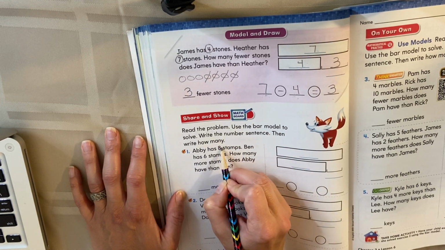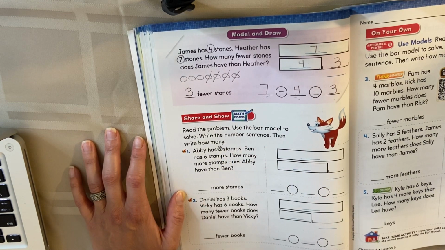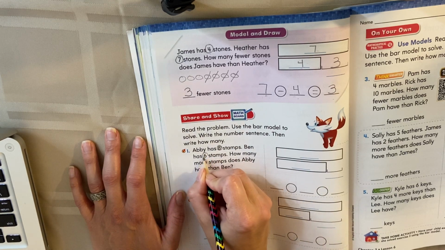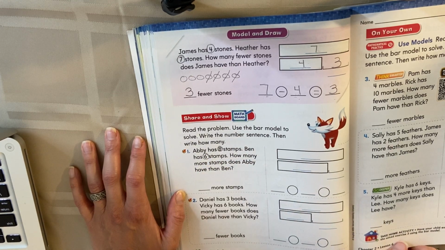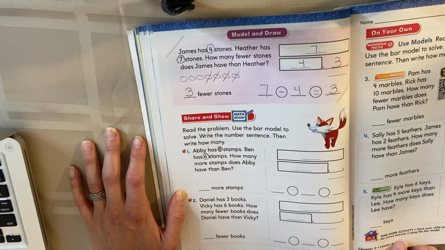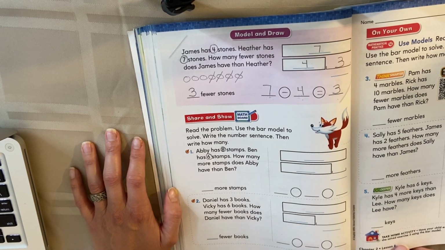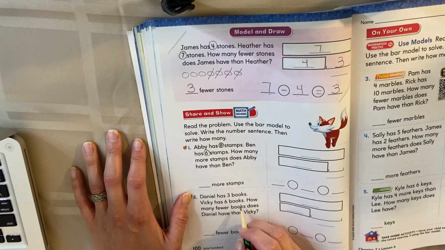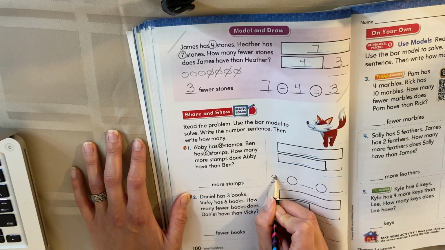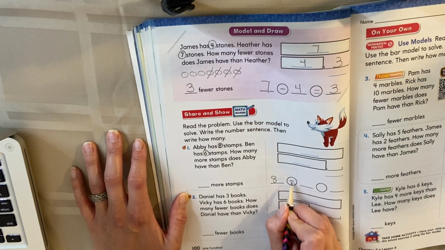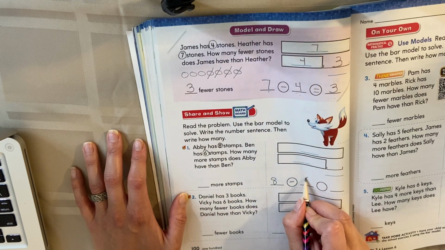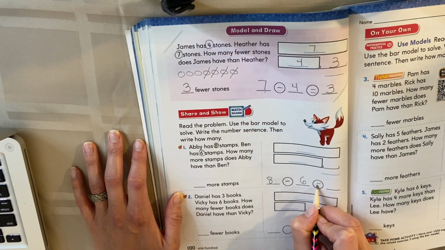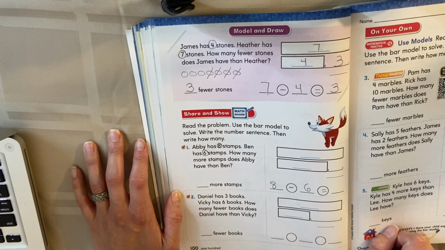Abby has 8 stamps. Ben has 6 stamps. How many more stamps does Abby have than Ben? All right, when they say how many more, that means it's a what kind of problem? Minus. How many more? How many less? Minus. Okay, look at this. What's our biggest number? 8 minus, what's our other number? 6 equals. Okay, now we have our problem.